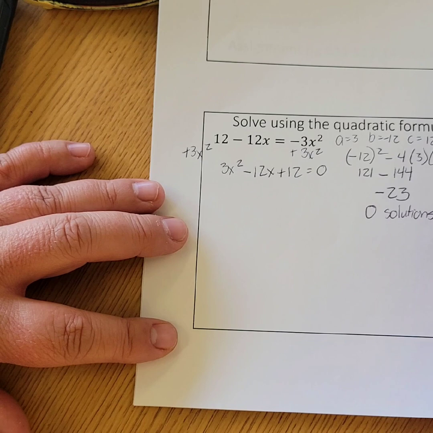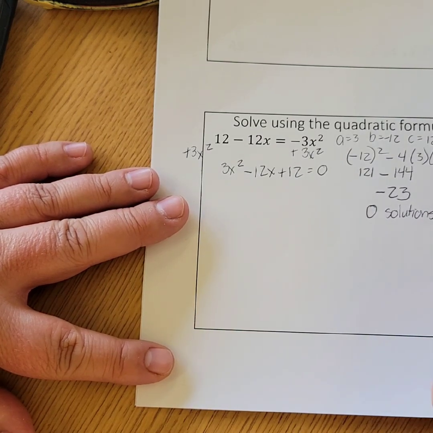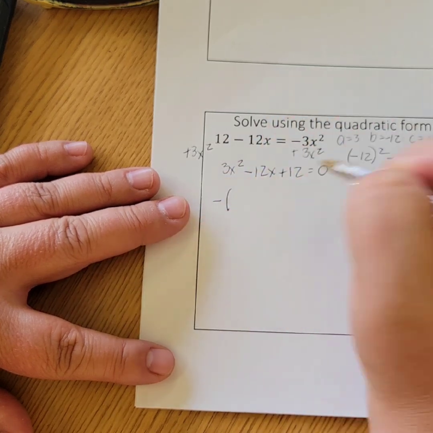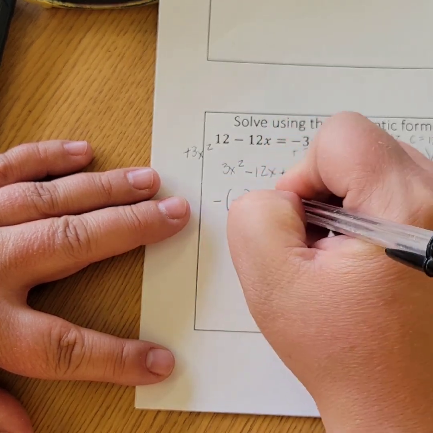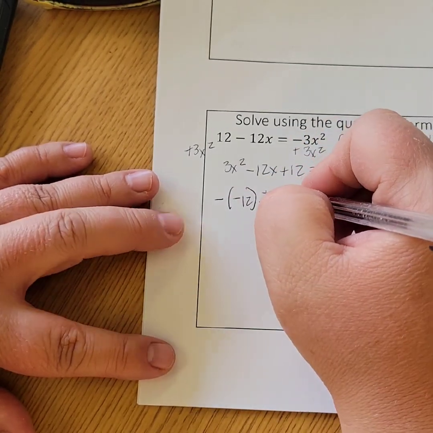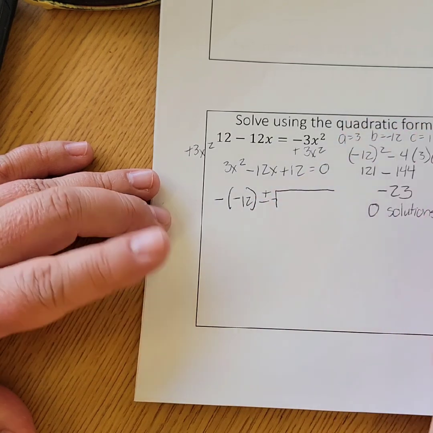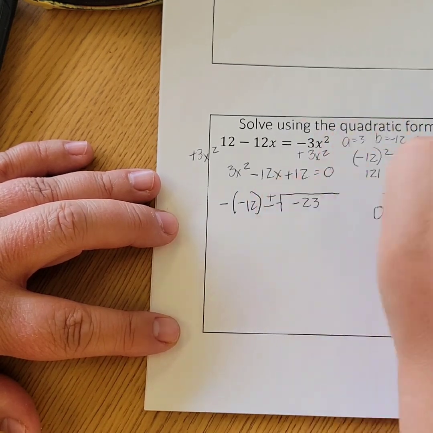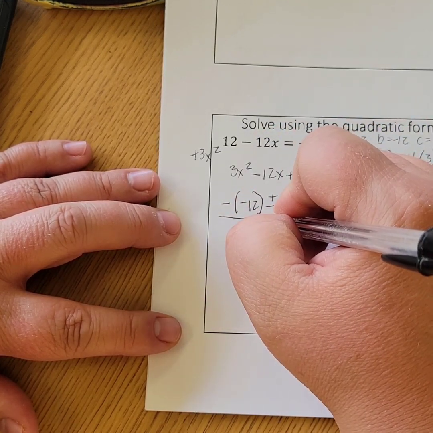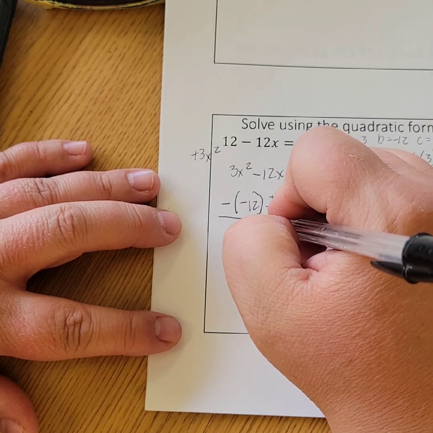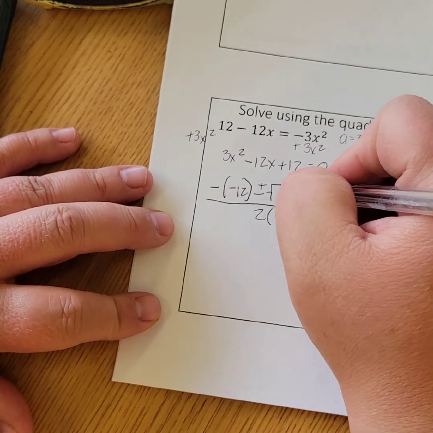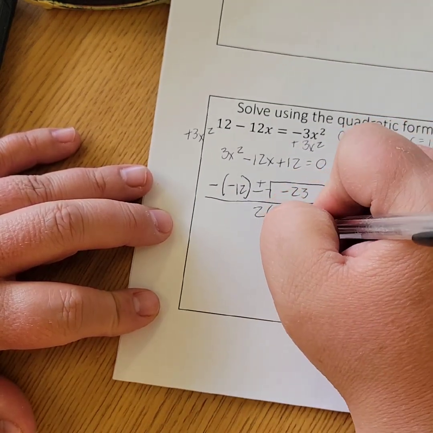So let's see what it actually does, because I'm curious actually. It's been a while. Okay, so we're going to go negative 12 plus or minus the square root of, oh yeah, because it'll be negative 23 because this comes over here. Well, you can't square root it. I forgot about that, sorry. So 2 times 3. So it really doesn't matter because you can't do that. Nope.